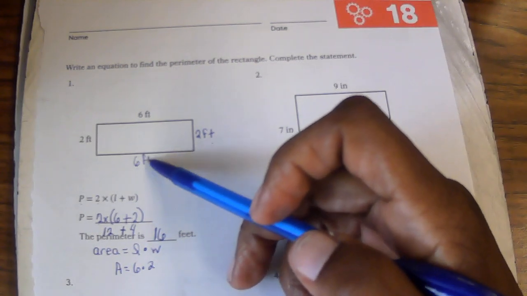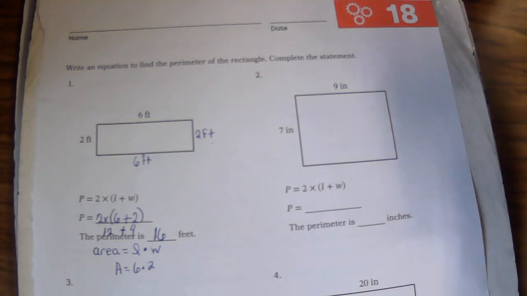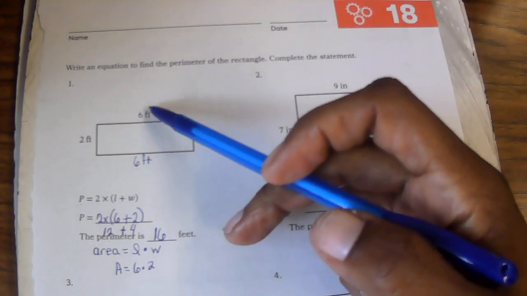And the reason why I not only give them the form of length times width, I always say the top or bottom times one of the sides, because sometimes they'll just give them the bottom or just the top and not the other side, and they have to comprehend and know the opposite sides are congruent. So if this side is 6, then we know that side is 6.